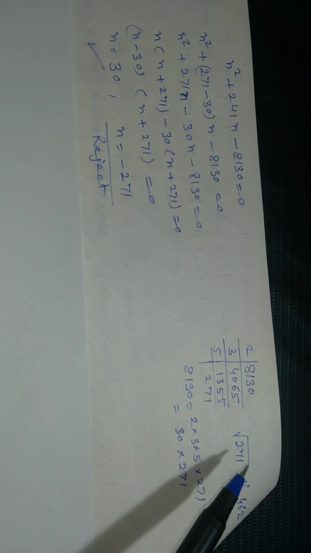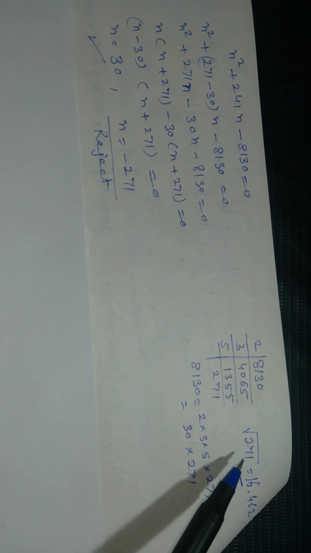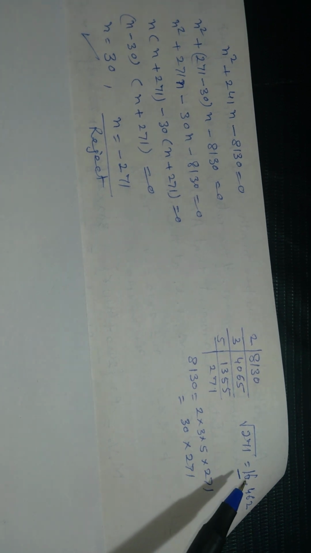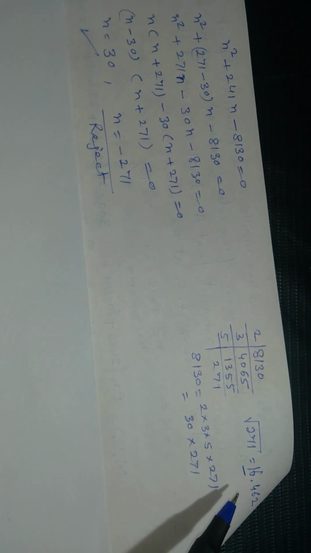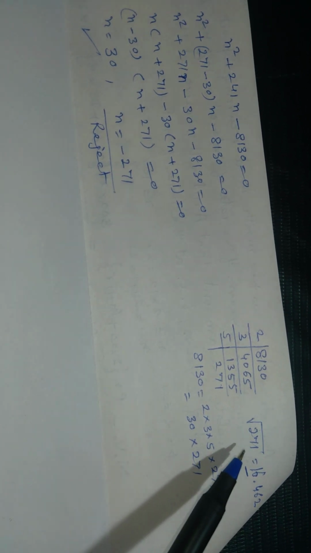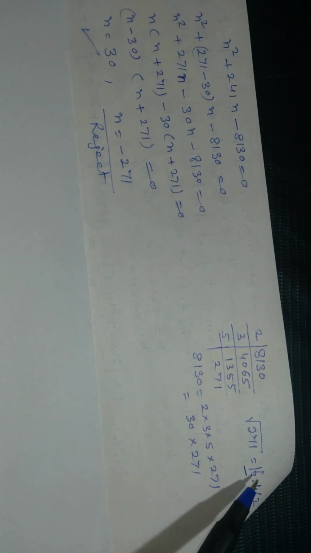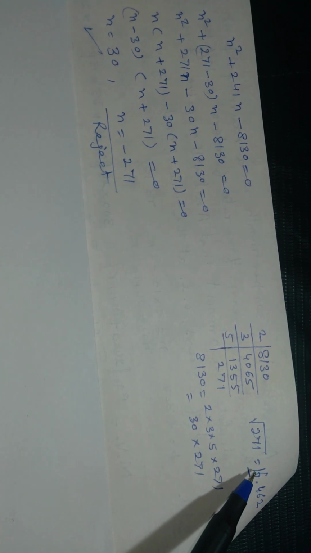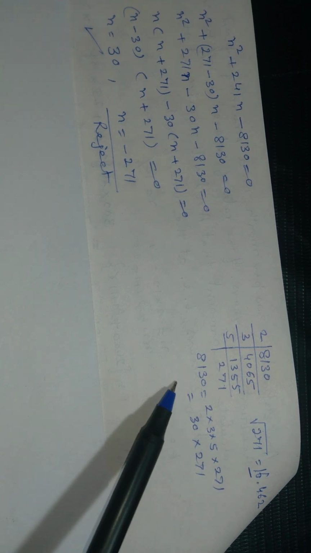How can we decide that 271 is a prime number? You take the square root of 271. It will be near about 16.462. So we divide 271 by the numbers less than 16, mostly by prime numbers. So it is confirmed that 271 is a prime number.